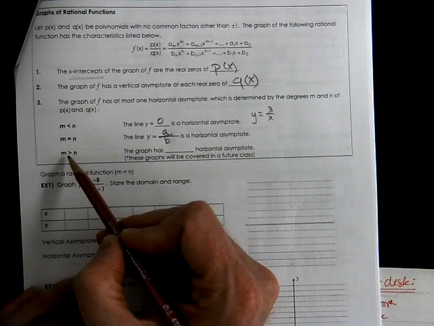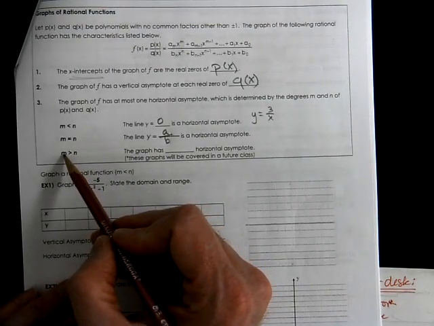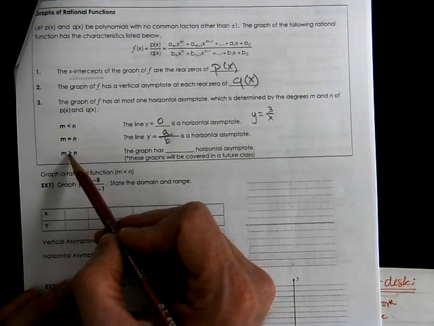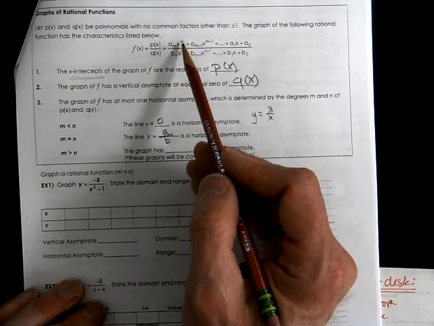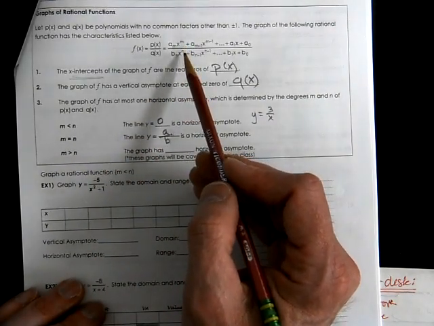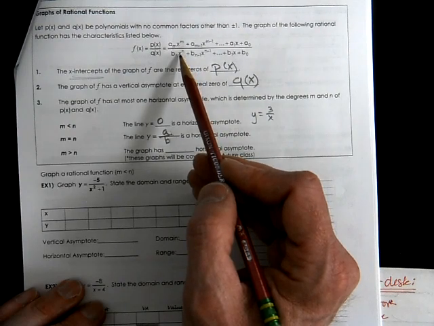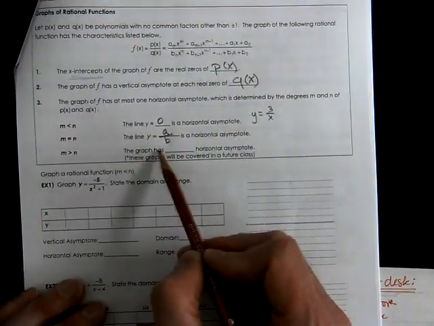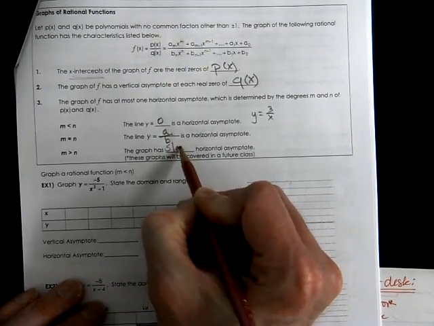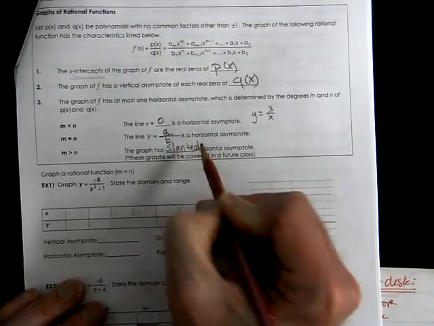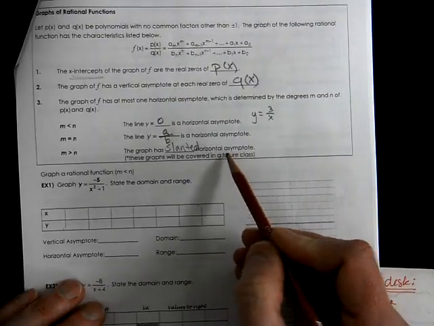We never talked about it yesterday, but what happens when m is greater than n? What happens when the degree of the numerator is larger than the degree of the denominator? The graph has a slanted asymptote.